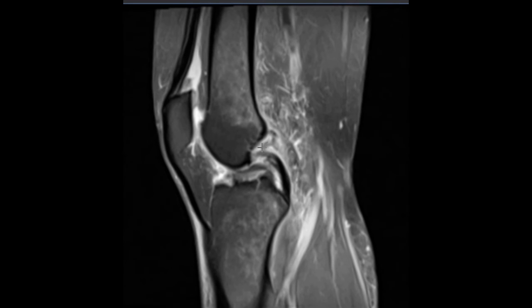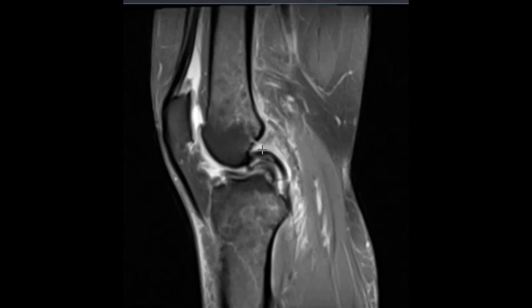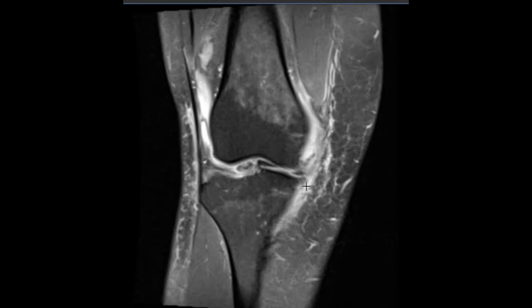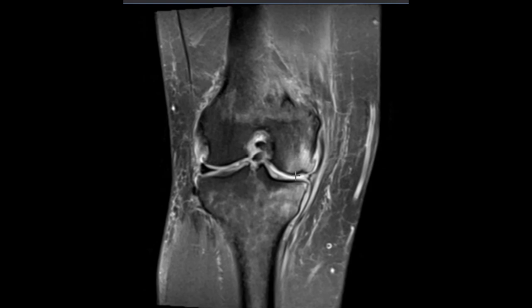The ACL we should see going through here, but instead it is absent. The ACL will be a dark band coming from the back of the femur to the front of the tibia. So ruptured ACL, large inward displaced bucket handle fragment, complex tear, and also this significant bone injury as well.